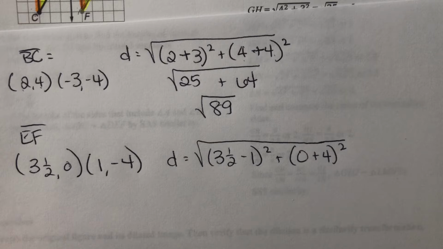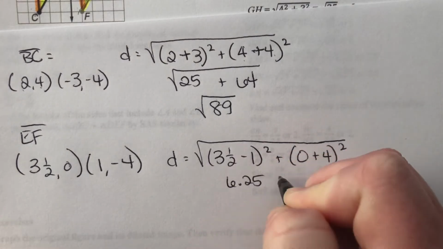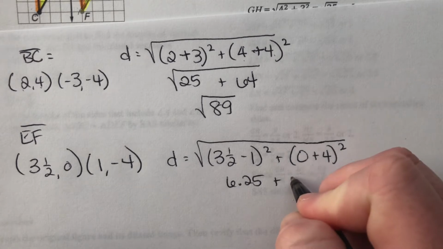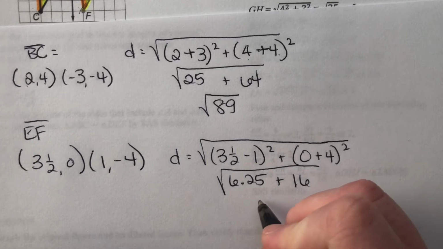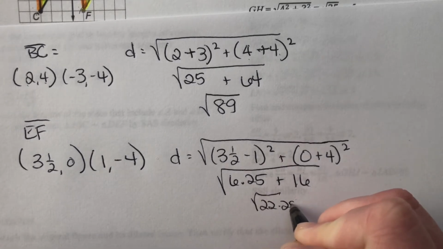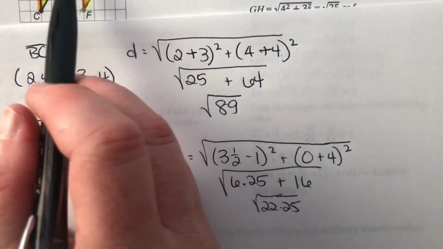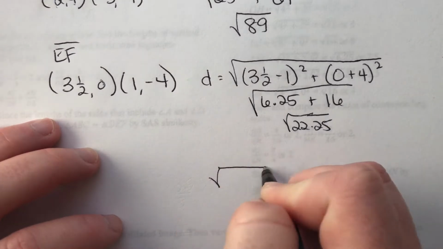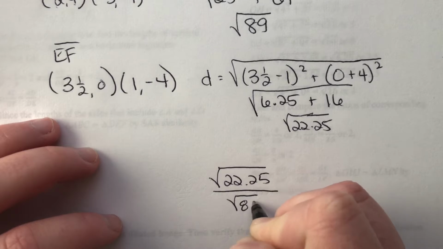2.5 times 2.5 is 6.25 plus, not 0.4, sorry, 4 squared is 16. So this becomes 22.25 and 89. And so we're going to write smaller over bigger. That is square root of 22.25 over square root of 89.